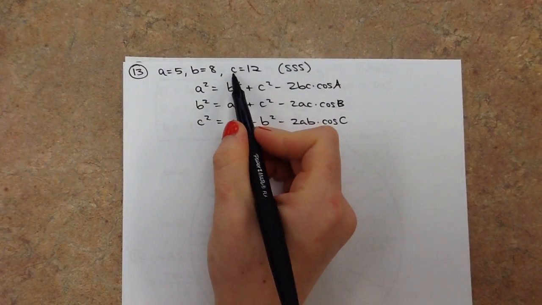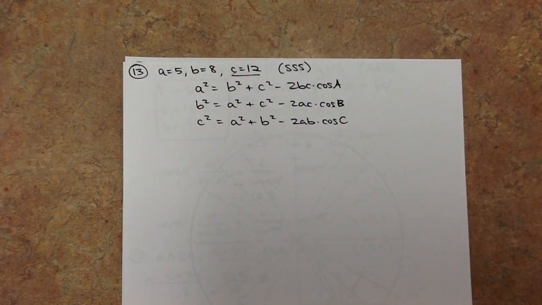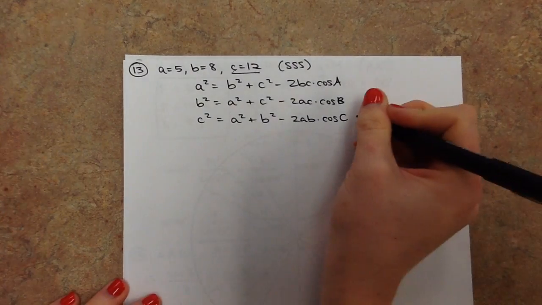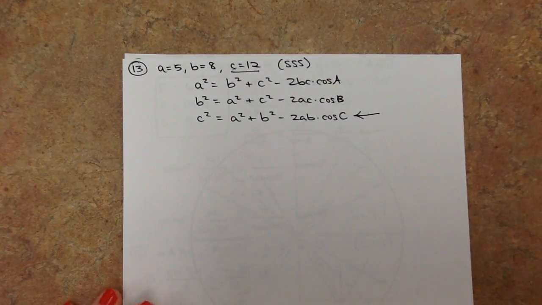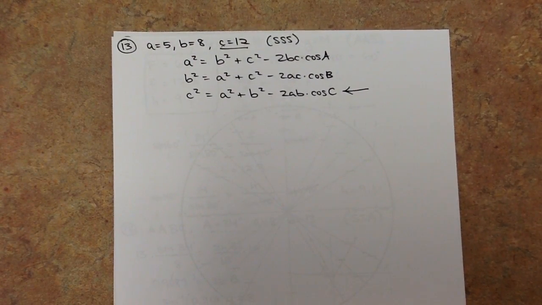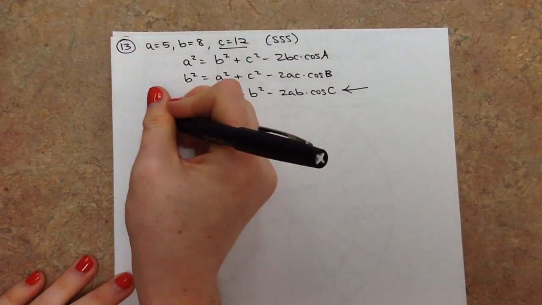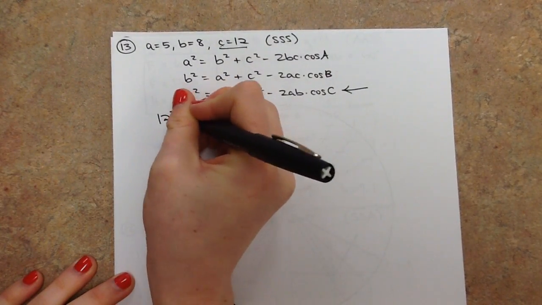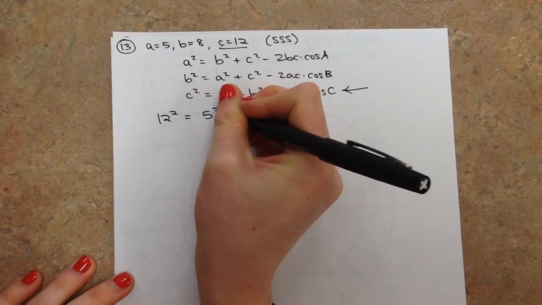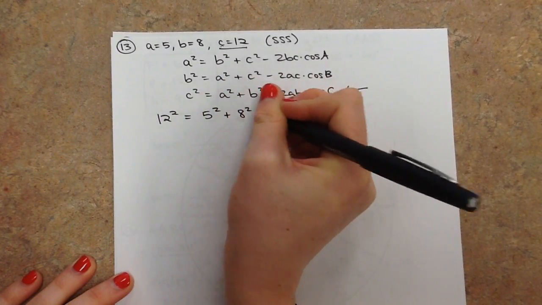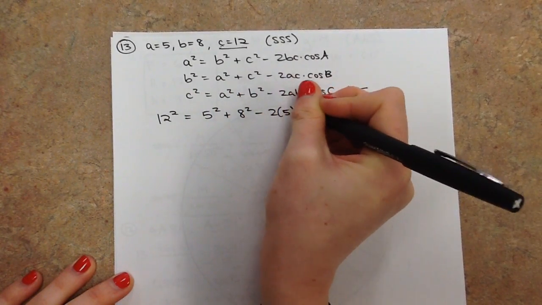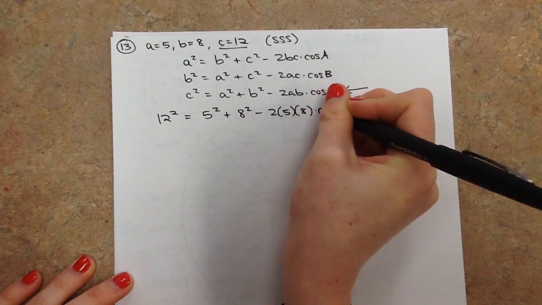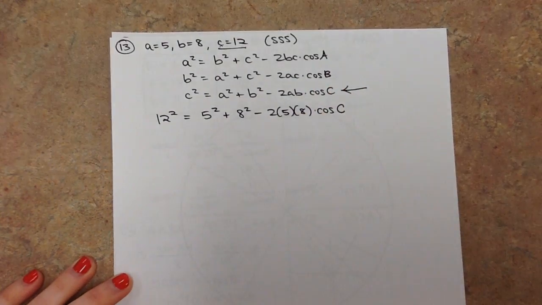So, like I said, we start with the biggest angle, which is going to be across from the biggest side. So the first one we need to find is capital C. So that means we're going to be using this version of the equation. So plug in everything that we've got. So c squared, which is 12 squared, equals a squared plus b squared minus 2 times a times b times the cosine of C.